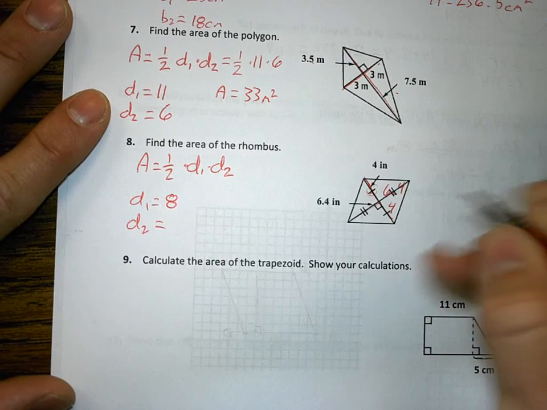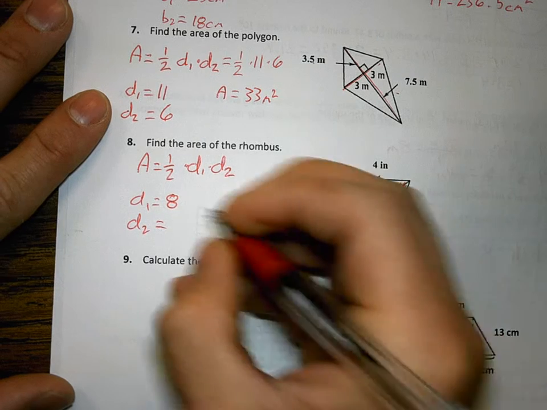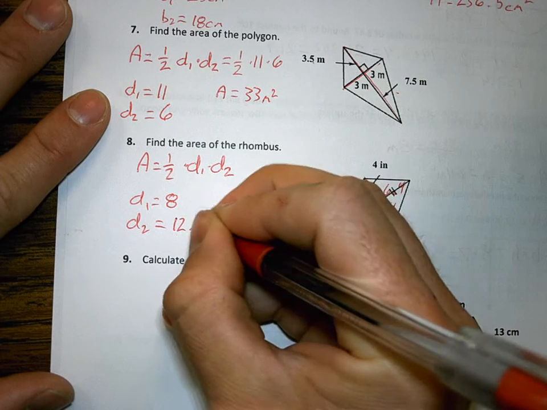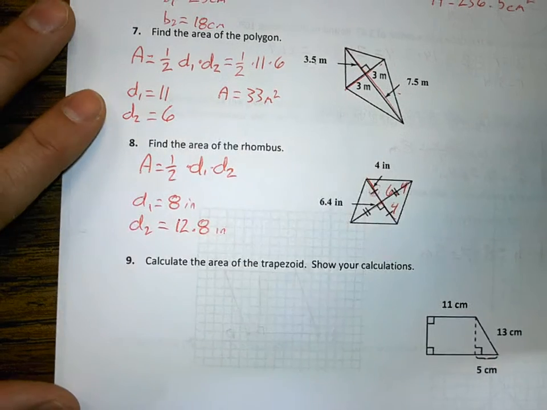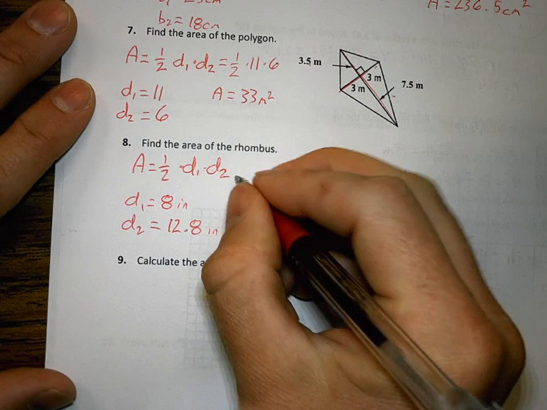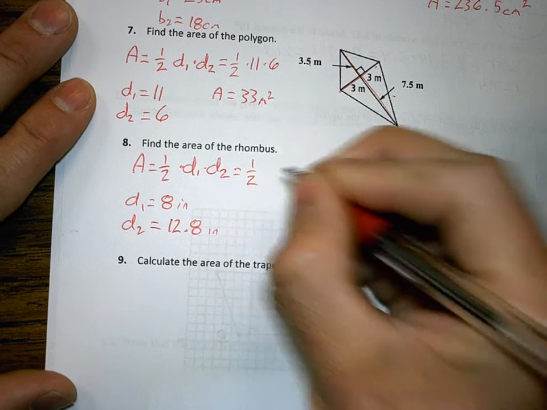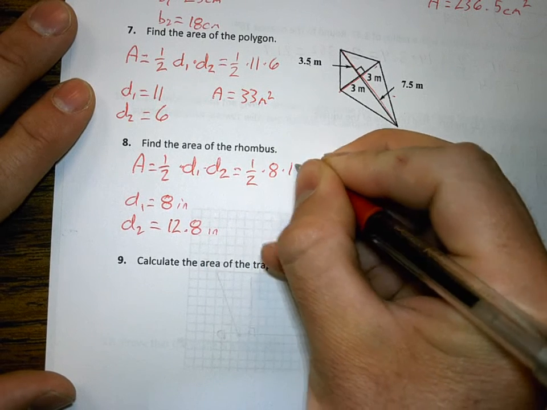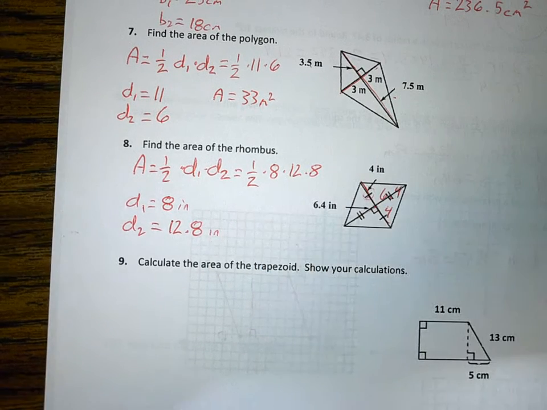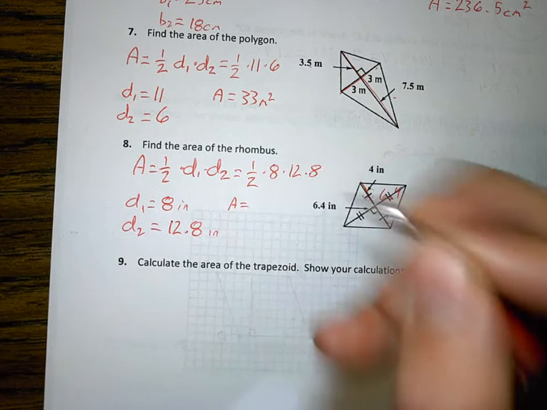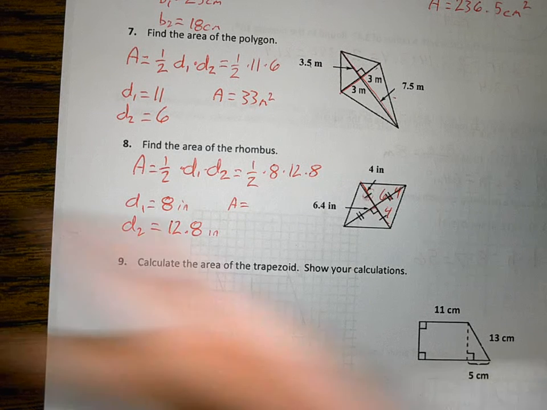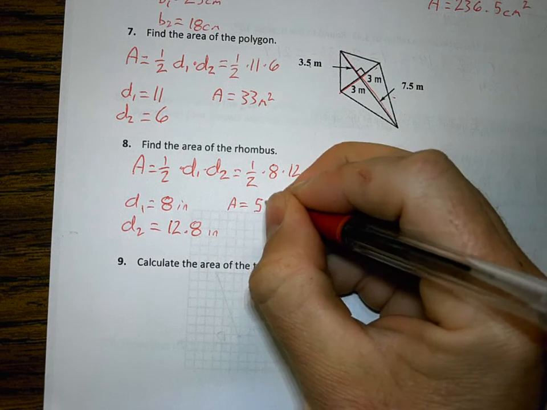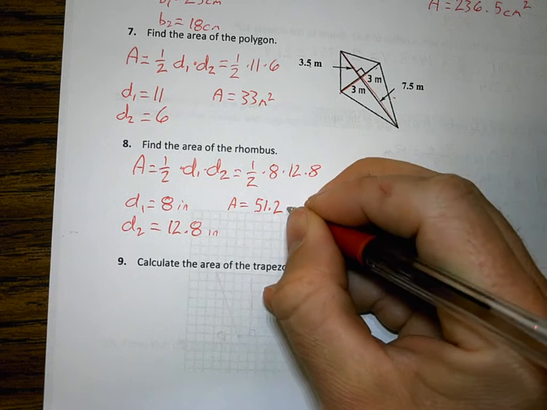Diagonal 2 has a length of 6.4 plus 6.4, which is 12.8, and I should be putting those measurements in inches. So let's plug this in. 1/2 times 8 times 12.8. So multiply all of this out. 51.2 inches squared.